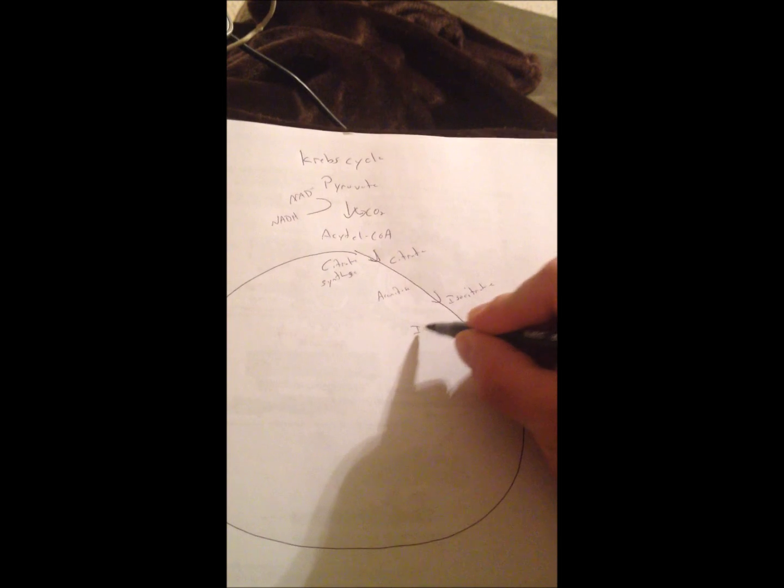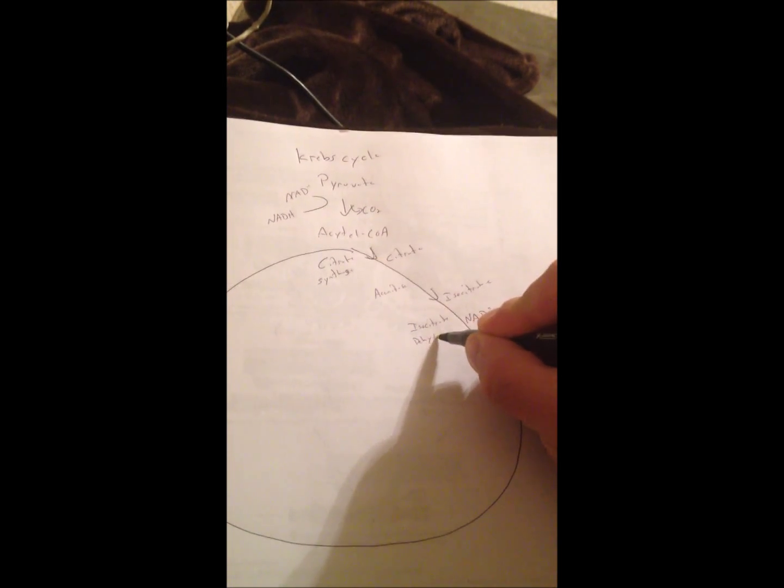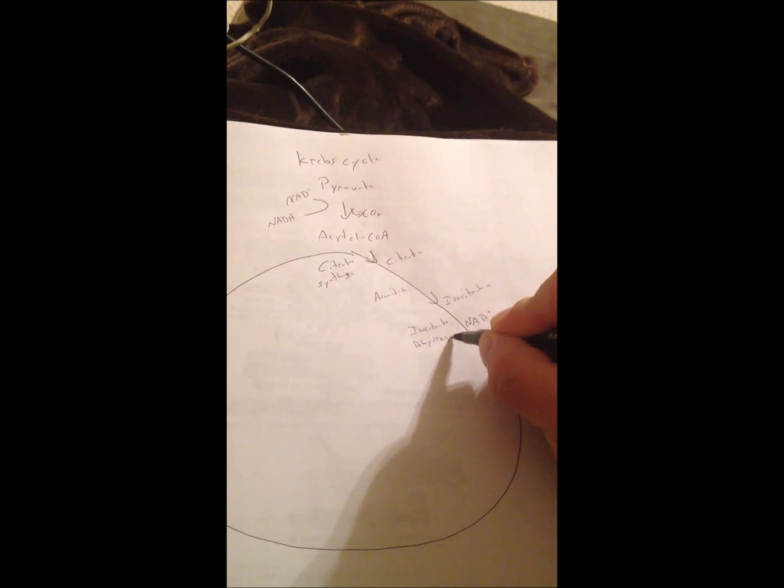With the enzyme making this possible being your isocitrate dehydrogenase, which is again going to be removing the hydrogen here. This is also actually the rate limiting enzyme for these chemical reactions in the Krebs cycle. So throughout this process, the rate limiting enzyme is going to be the isocitrate dehydrogenase.